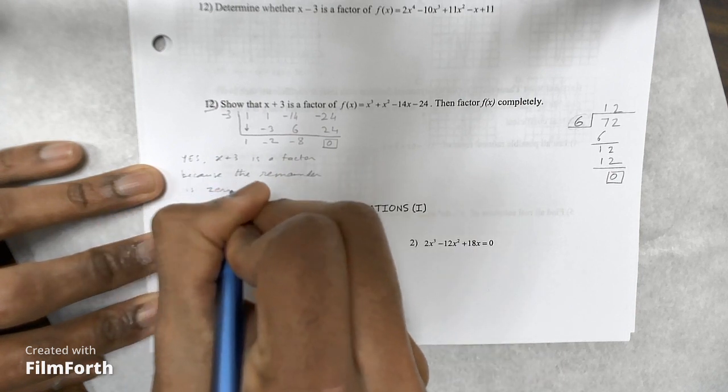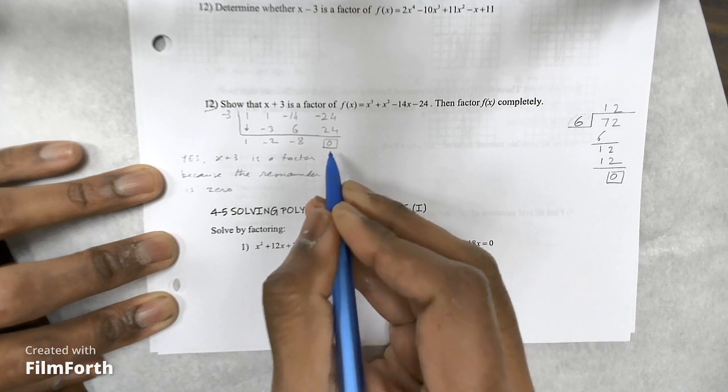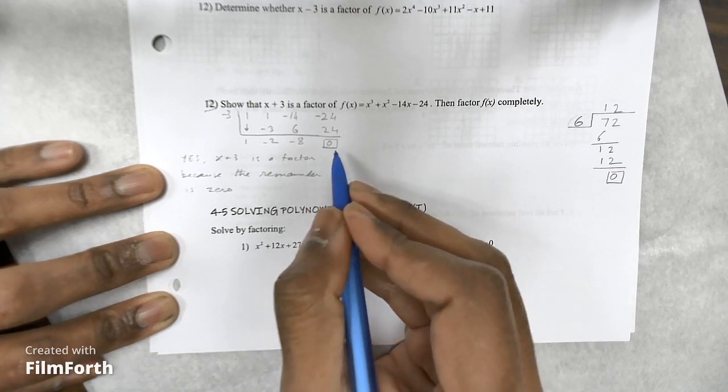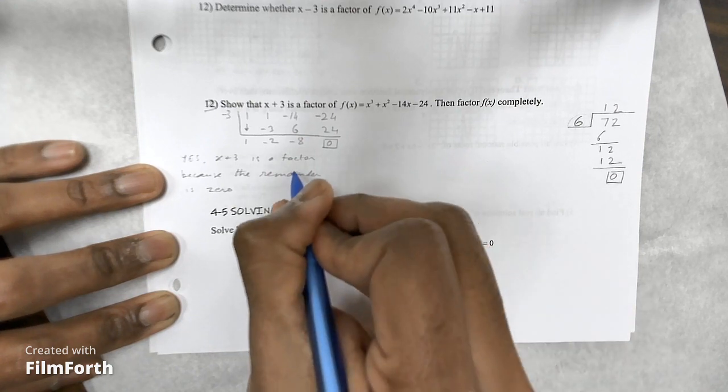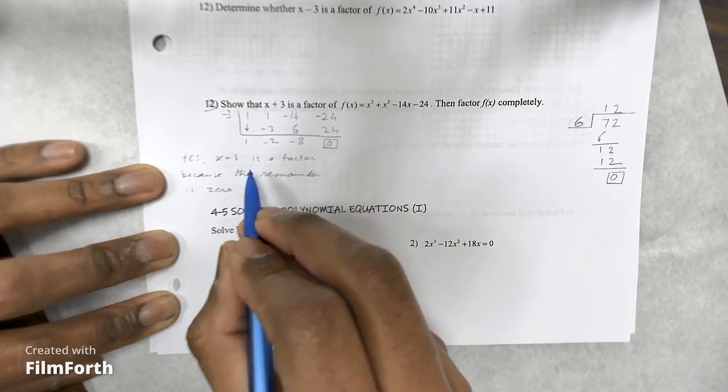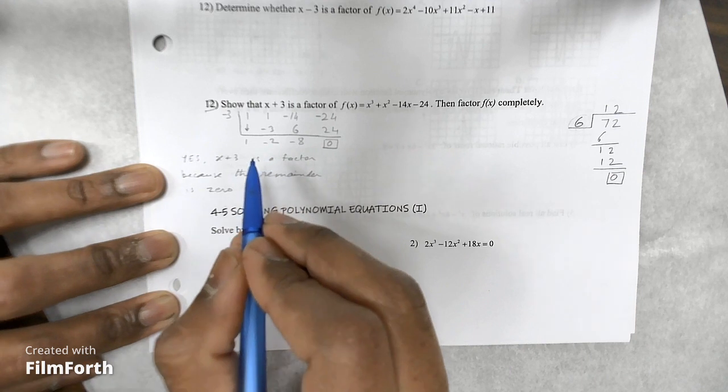Okay. So it's a pass-fail test. Is it 0 or not 0? If it's not 0, it can be any number. We don't care what the number is. So it has to be 0. So x plus 3 is a factor.